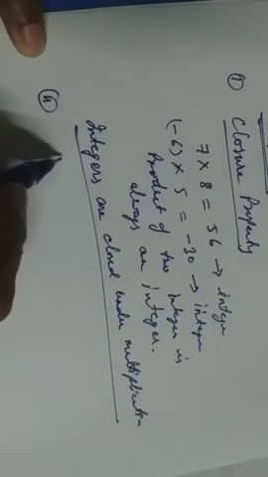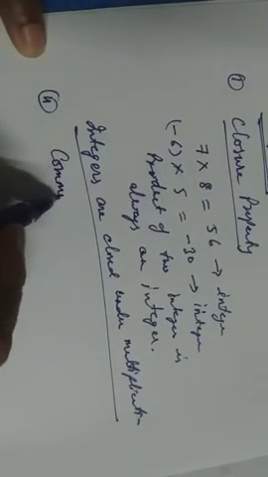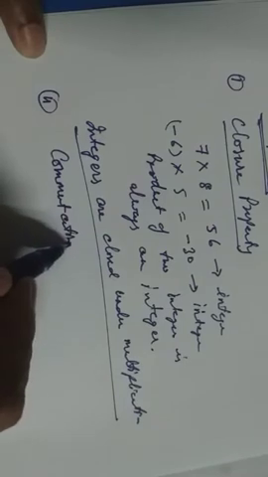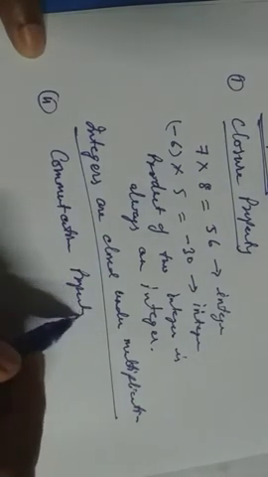The second property is commutative property. What is commutative property? If a and b are two integers, and you multiply a and b, writing a first and b second, the result will be the same as b into a. That means you can multiply in any order, writing either a first or b first. a into b is equal to b into a.